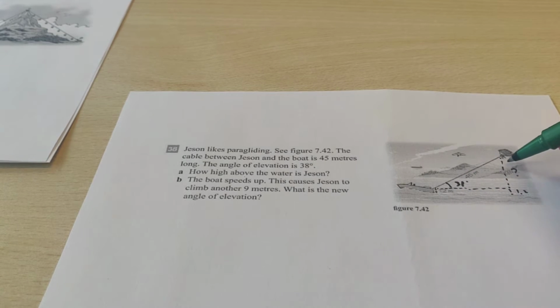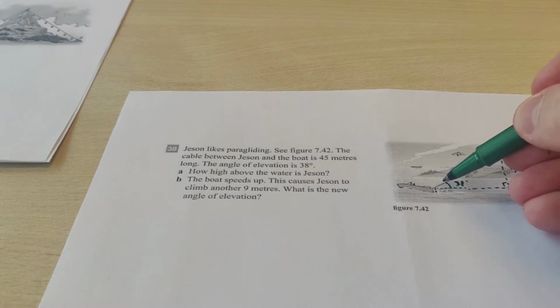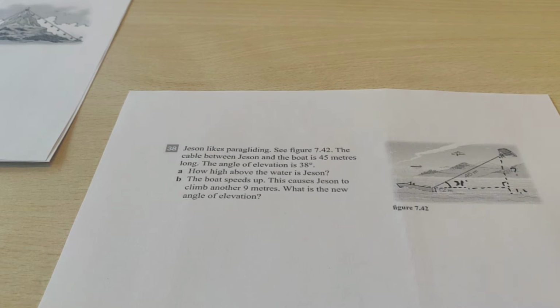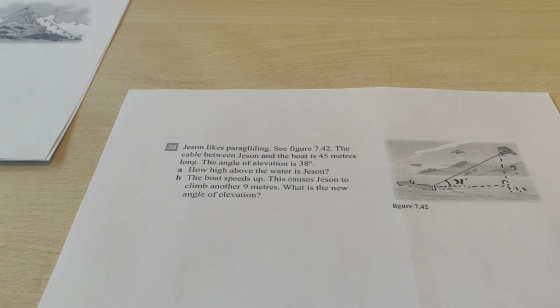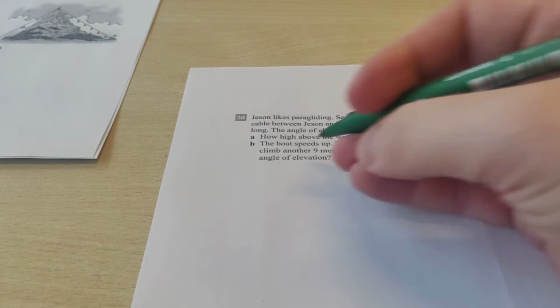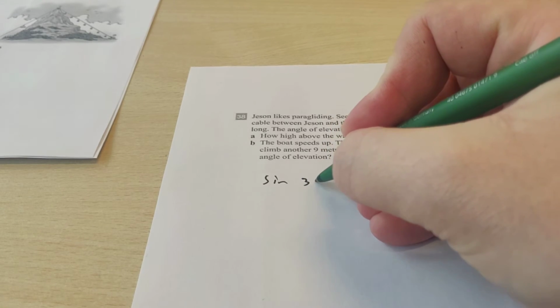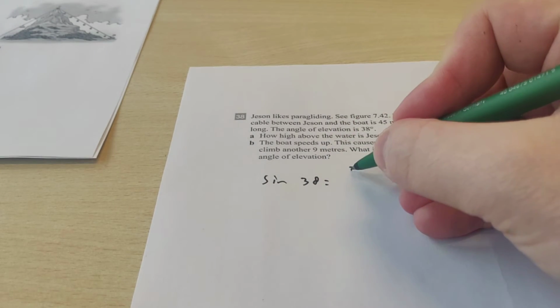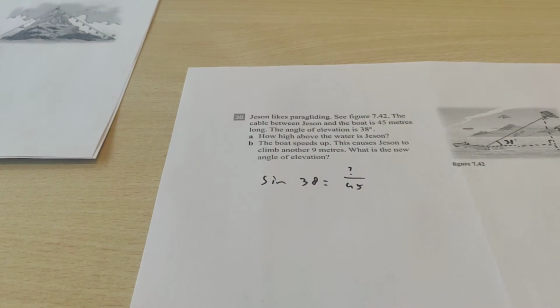We want to calculate this length, and if this is the angle, then this length is the opposite side. And we know the hypotenuse, and if you have opposite and hypotenuse, you use the sine. So that's what we're going to do. So I'm going to write down over here that the sine of 38 is the opposite side that we don't know, divided by the hypotenuse.